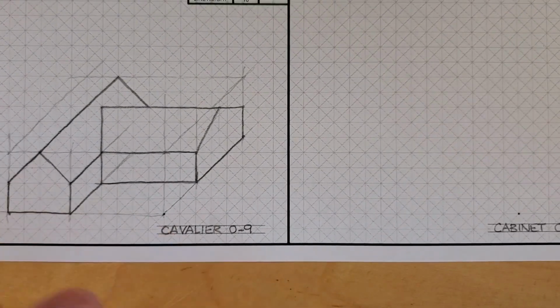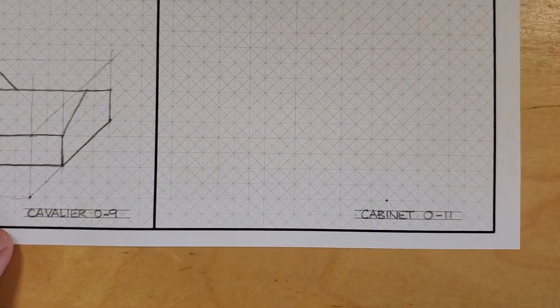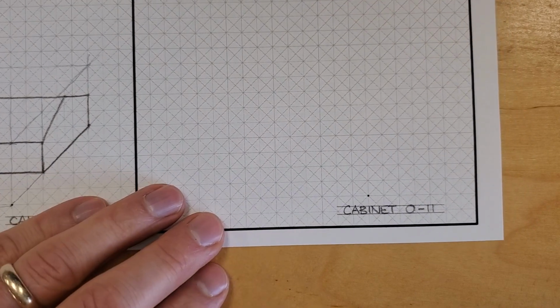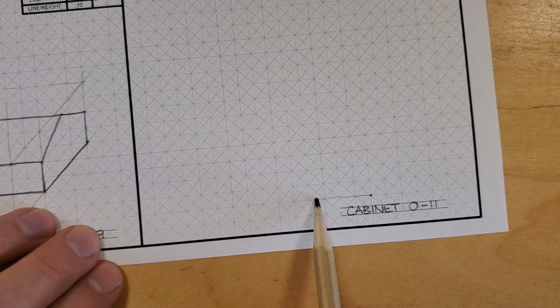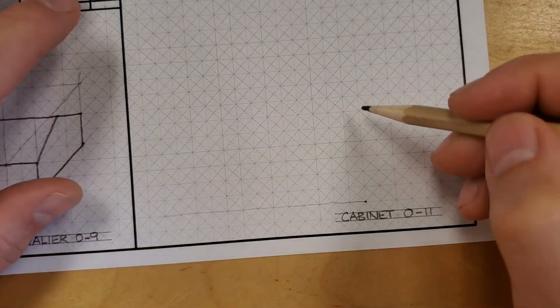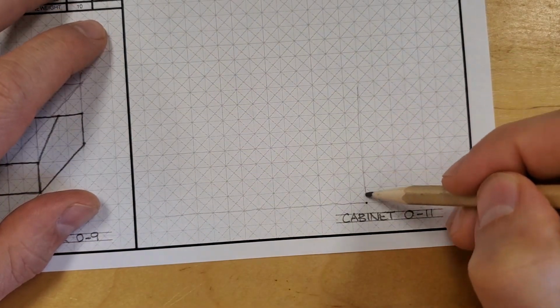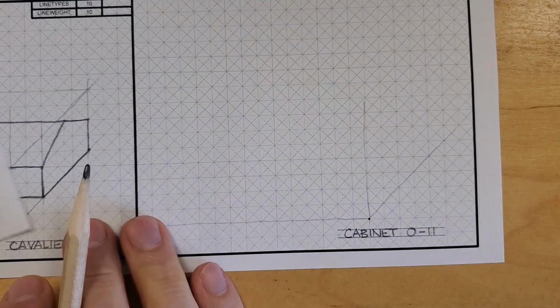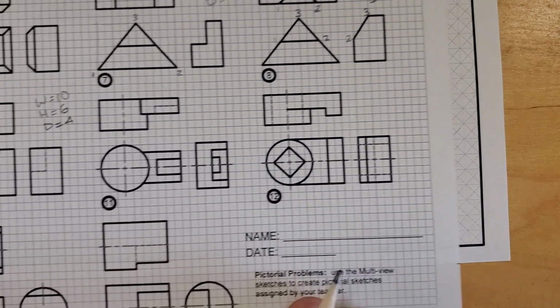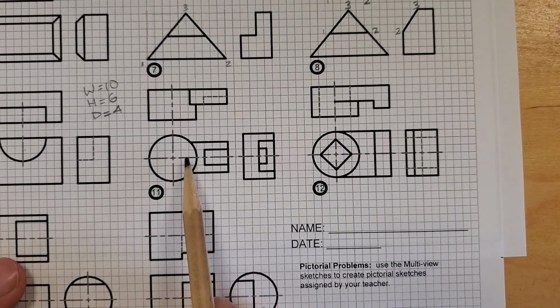All right, let me go ahead and kind of start you guys out on problem 011, and then you guys can take it from there, okay? So again, we need to find out the dimensions for problem 011. I'm going to go ahead and lay out my axes. Right, doing this in Cabinet. So here's 011.